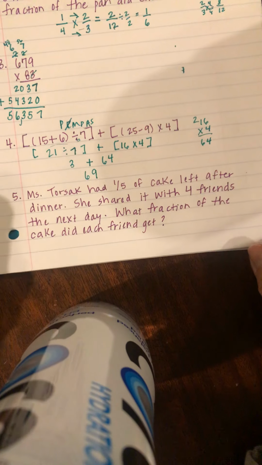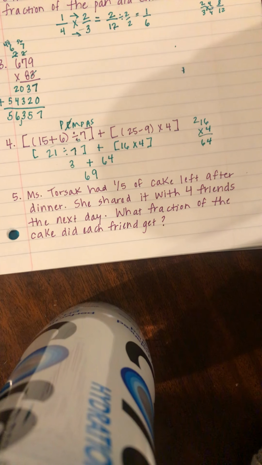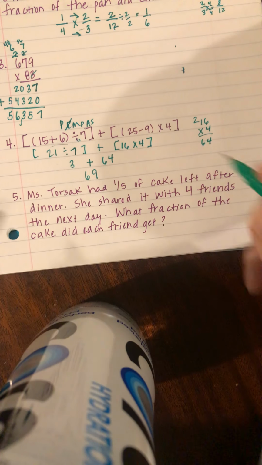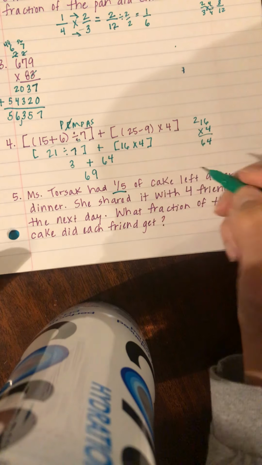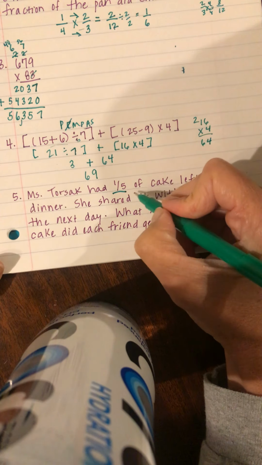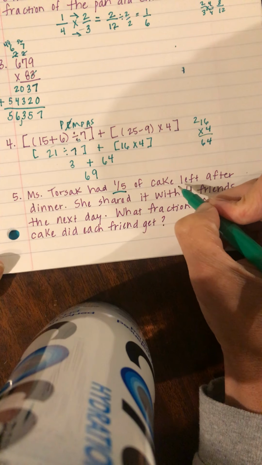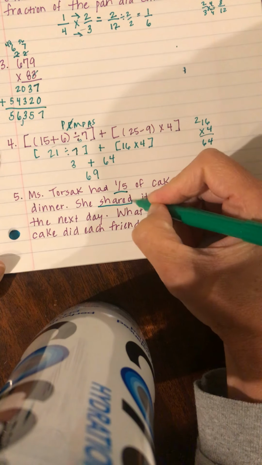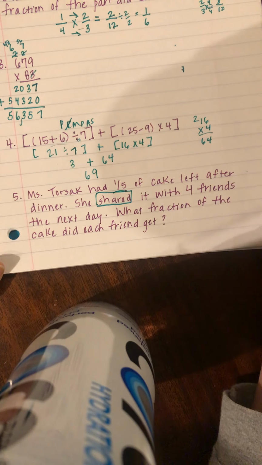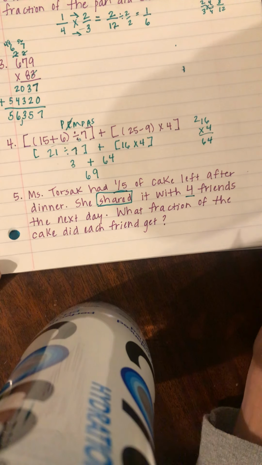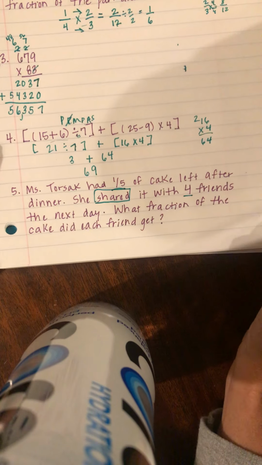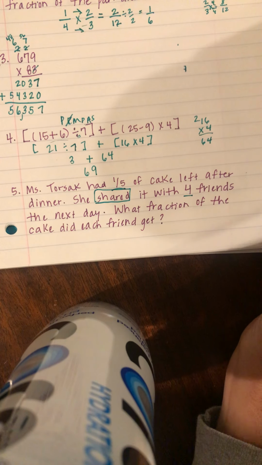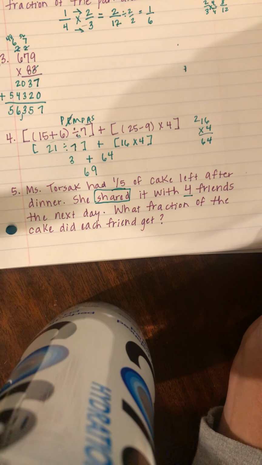Last one here. Miss Torsak had 1/5 of a cake left after dinner. She shared it with 4 friends the next day. So I've got 1/5, and I see the word of, but in this case, it's just telling me I have this much of the cake left. What word I need to pay attention to is shared. And shared means that I'm going to be dividing it with my 4 friends. What I have to decide is, am I sharing the cake or am I sharing my friends? Well, I'm not splitting my friends into fifths. I'm splitting my cake between the 4 friends.